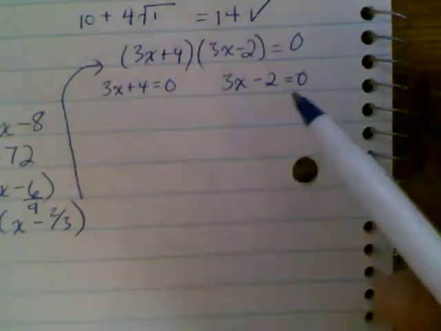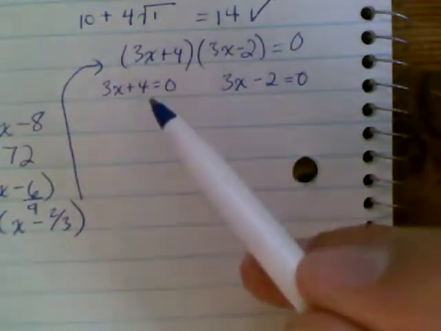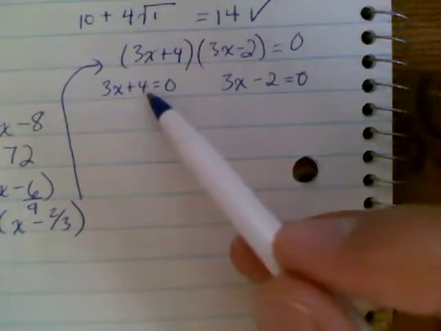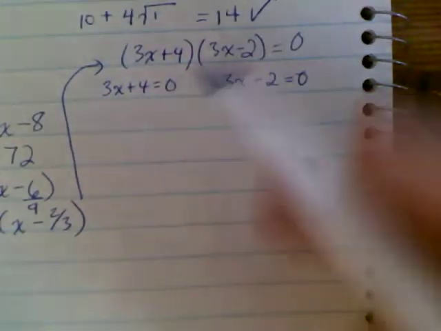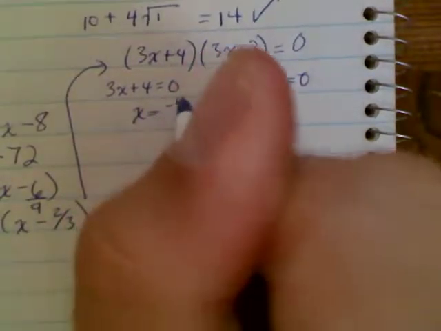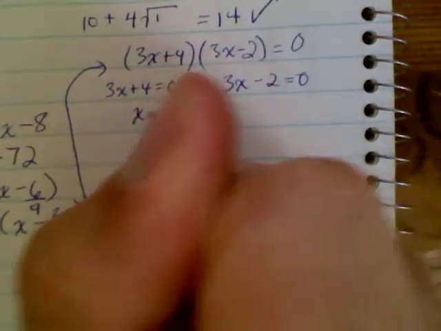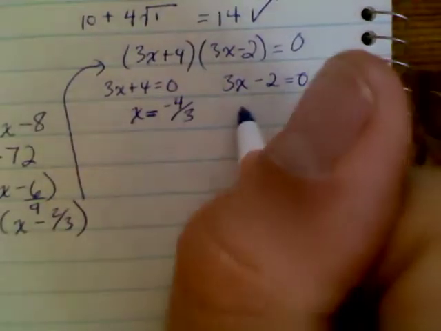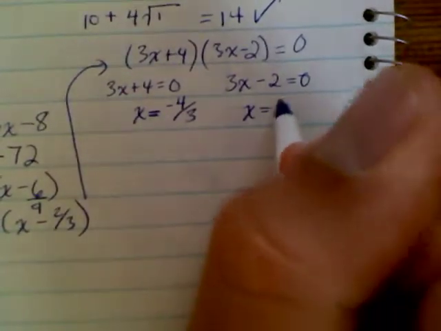And since these are elementary, I'm just going to skip right to the answer. I'm subtracting 4 and dividing by 3. And for this one, I am adding 2 and dividing by 3.